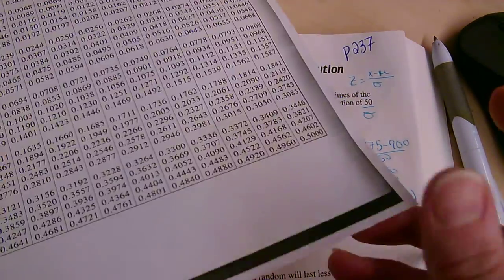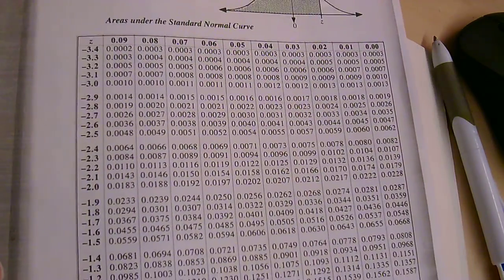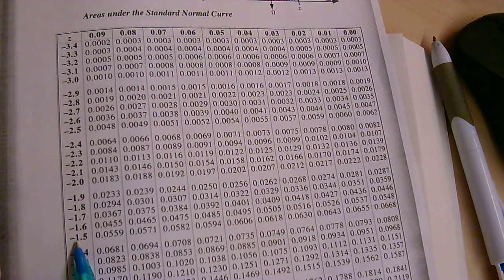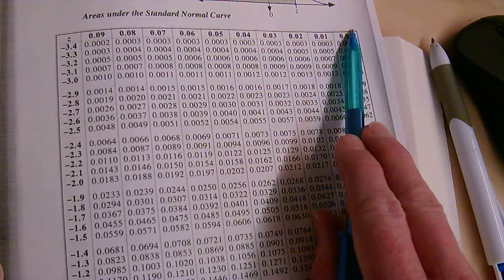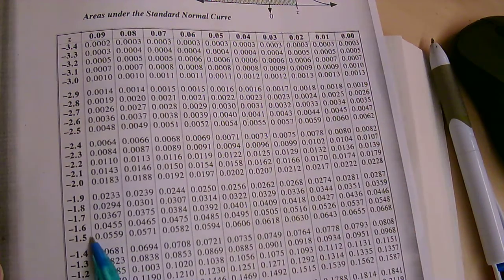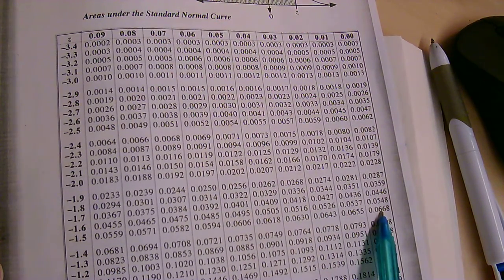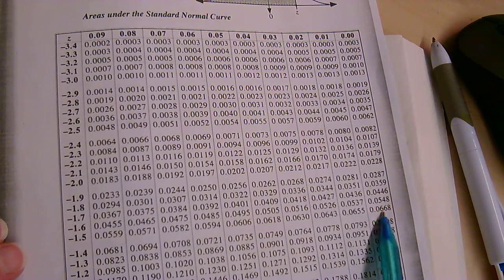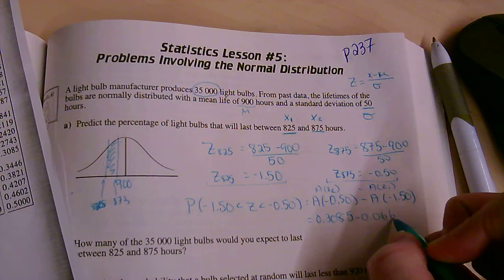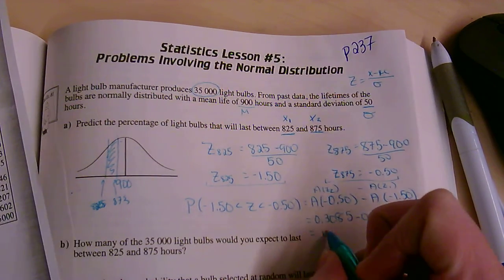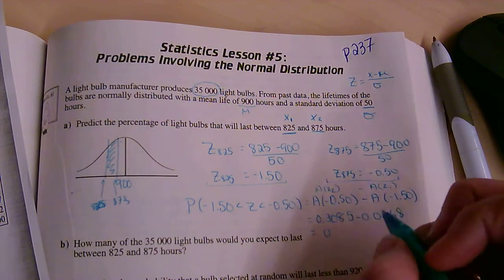And then I do negative 1.5, which is up here, and remember I go over, and the reason why I'm going over is because it's 1.50. There's no hundredth place. Okay, so then that's my number there, 0.0668.